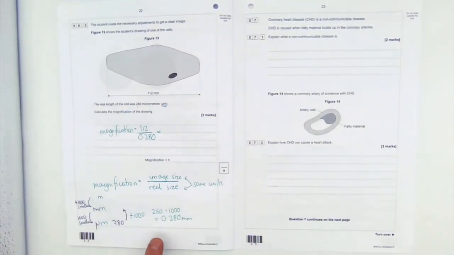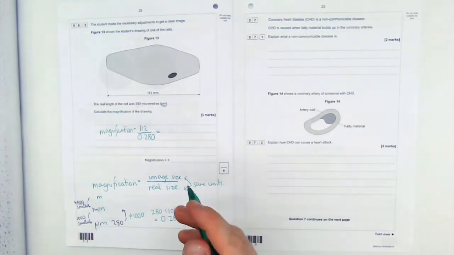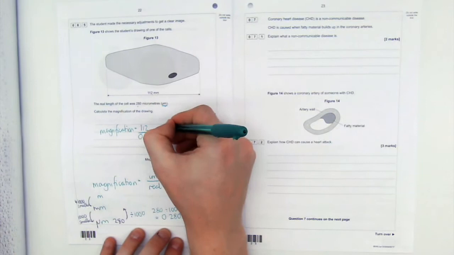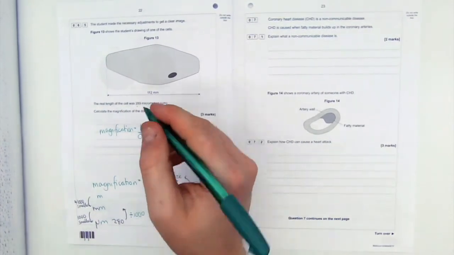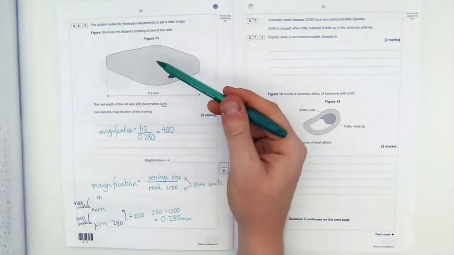And I can put that into a calculator. Remember, there are no non-calculator science exams. I'm going to use Siri again. Hey Siri, what's 112 divided by 0.280? 112 divided by 0.28 is 400. Thank you. And that means that my image has been magnified 400 times.